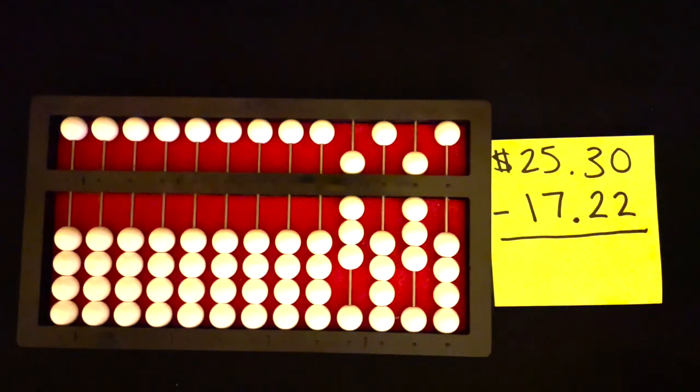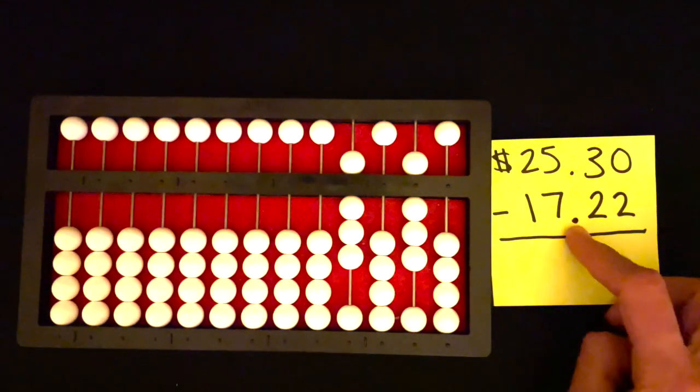And that's how I do a problem with the decimal point using the counting method in subtraction.